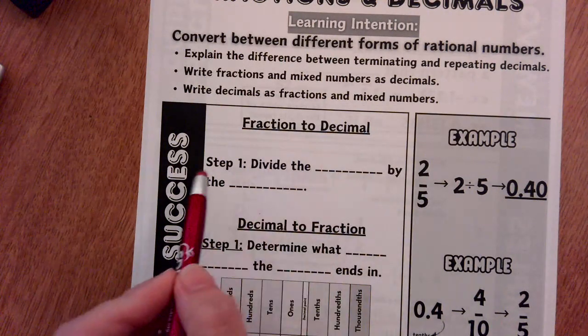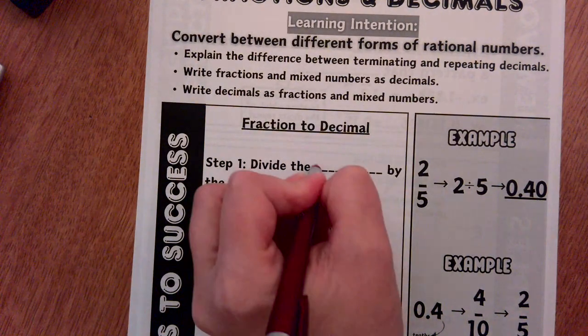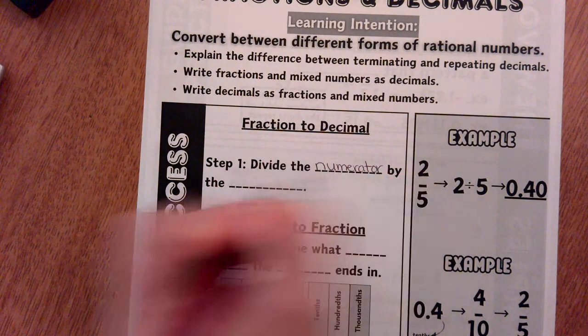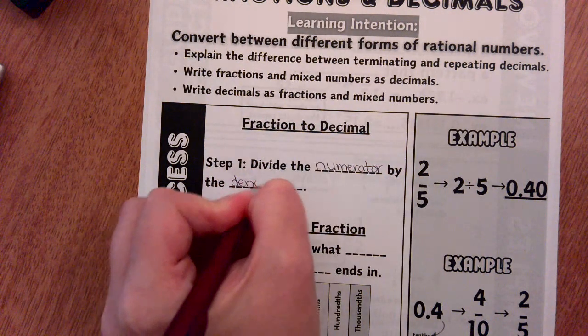So this first section is called your steps to success. So the first one is fraction to decimal. Step one, you're going to divide the numerator by the denominator.